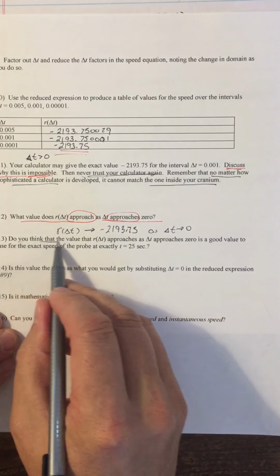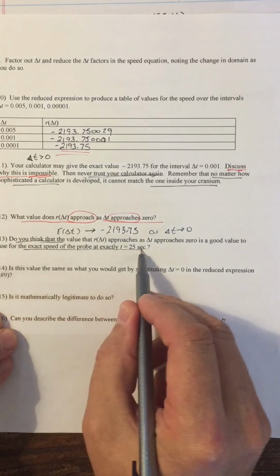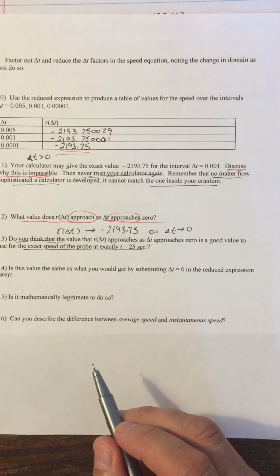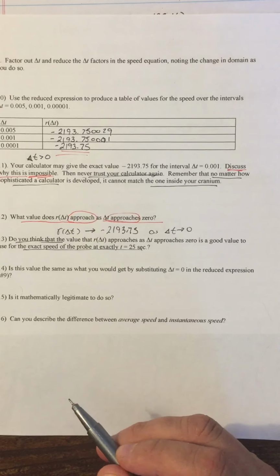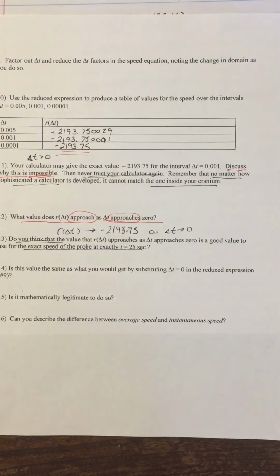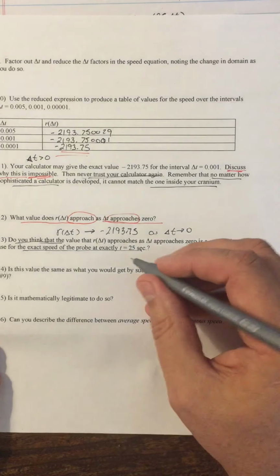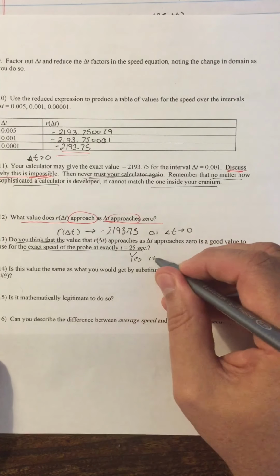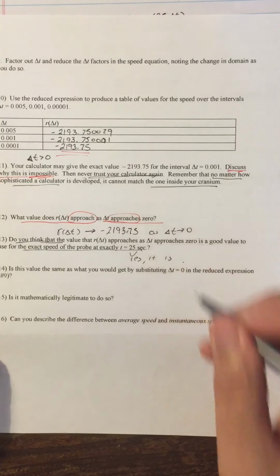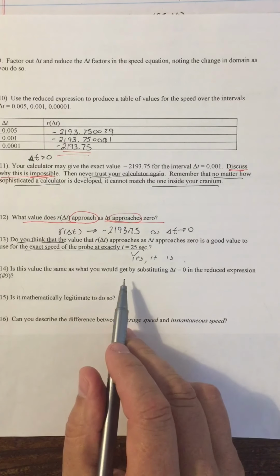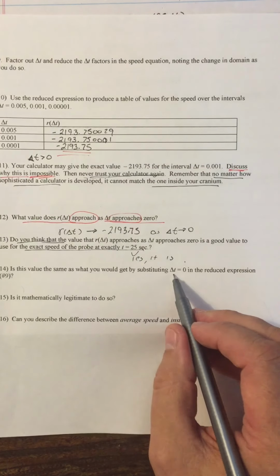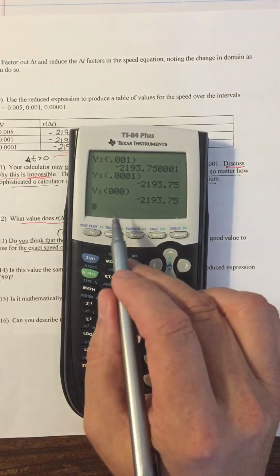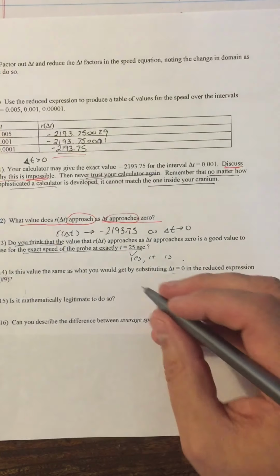Do you think that is a good value for the exact speed of the probe? Do you think if we use that value for the probe, no matter what our error tolerances are, the probe's going to pop the parachute at the right time and land safely? Yes, it is. Even Fela thinks it is. All right, is this the same value that we get from substituting delta t equals 0? Well, yes, it is.